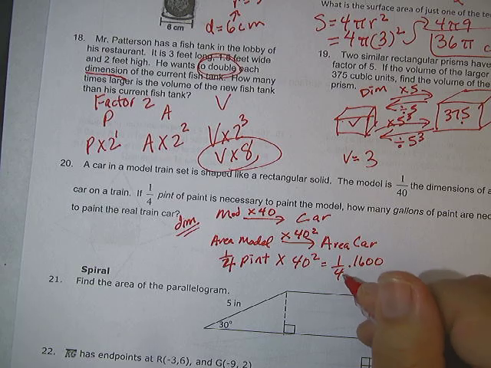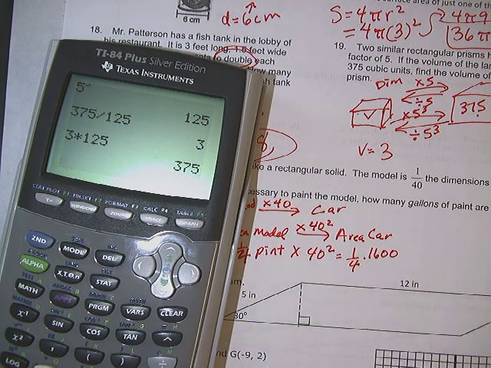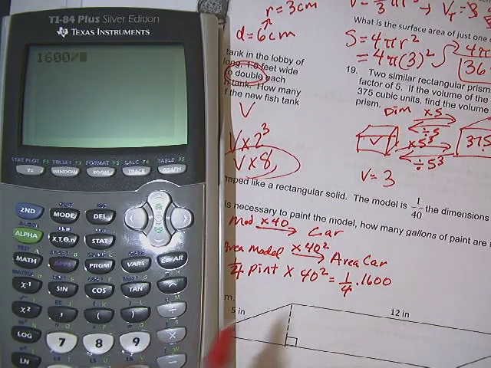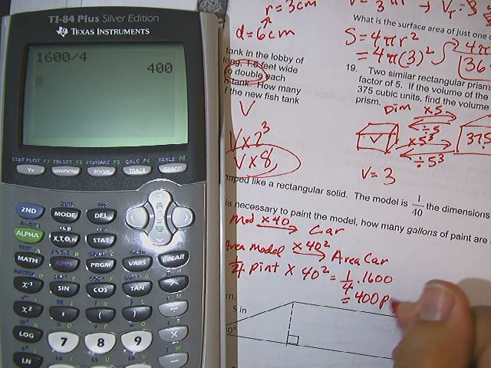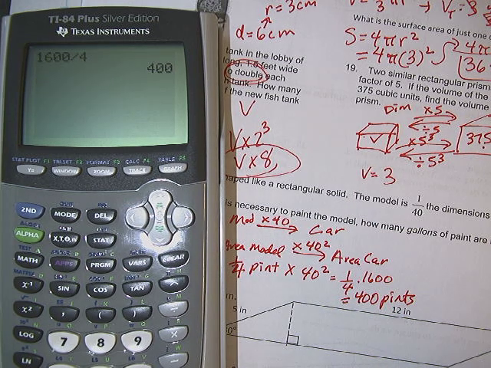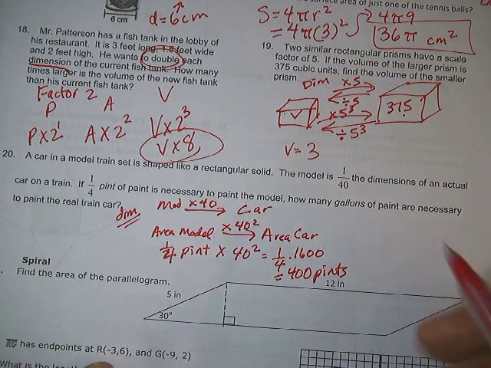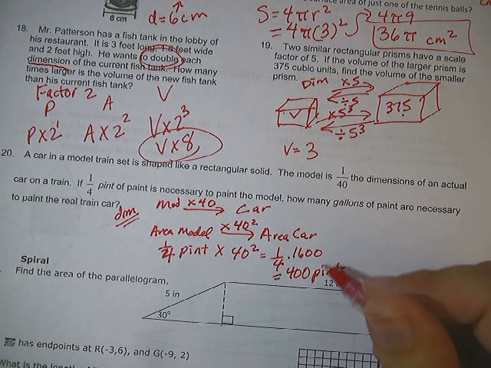And then, oops, that's 1/4, yes. So I can go 1/4 if you want to do that. I think it's easier to say 1600 divided by 4. And I get 400 pints. Because remember, area is like a factor squared. They ask how many gallons am I going to need, because you're probably not going to buy pints of paint to paint a car.